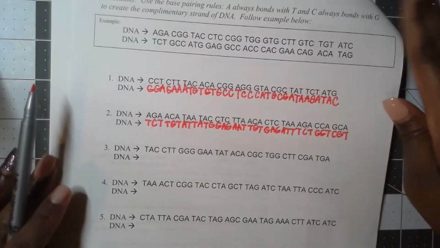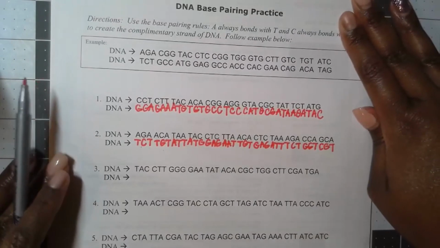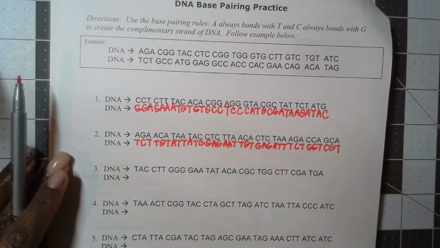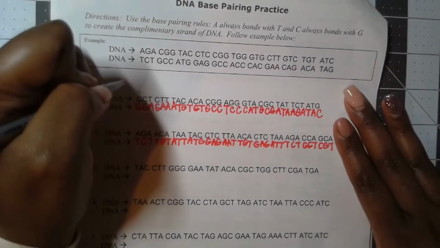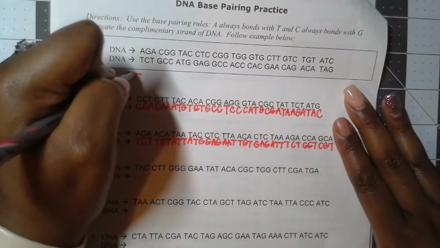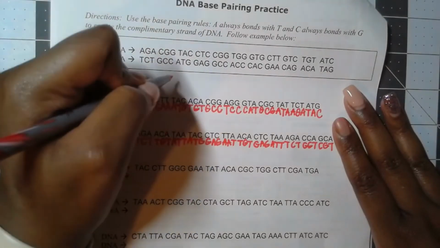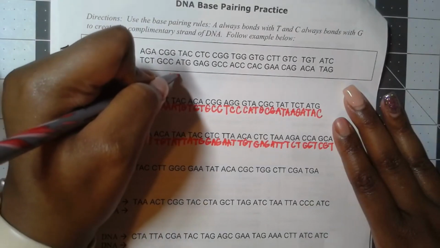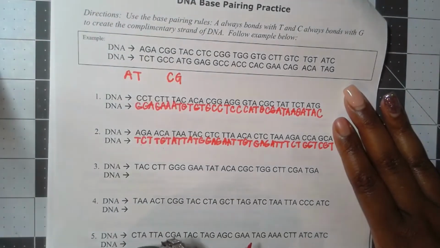Okay, there is the answer to the second line. If you get lost, always remember that the two with straight lines, A and T, pair together, and the two with curves, C and G, pair together.